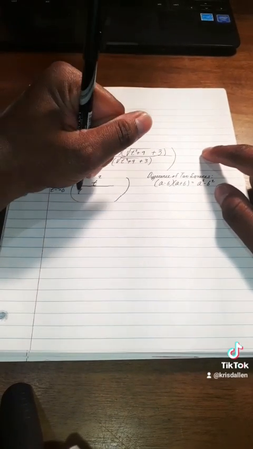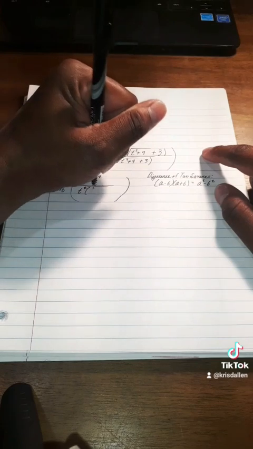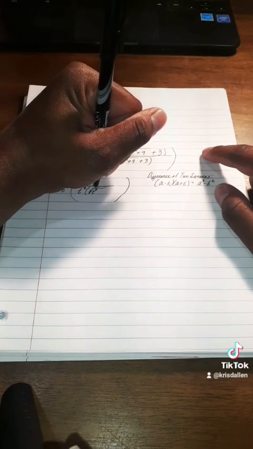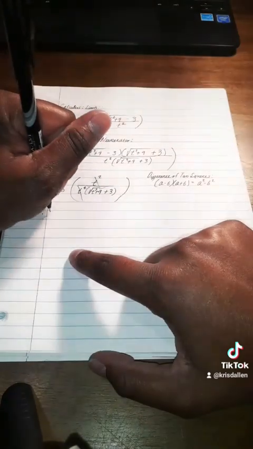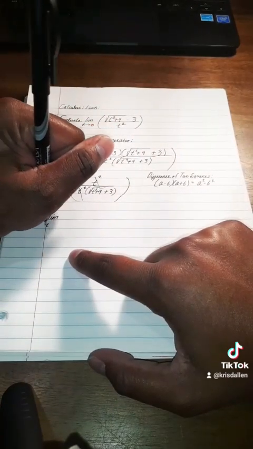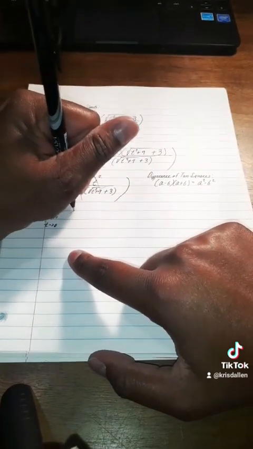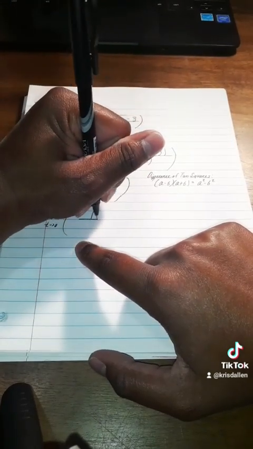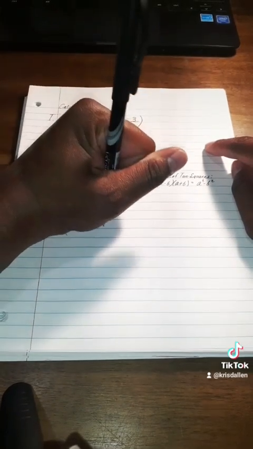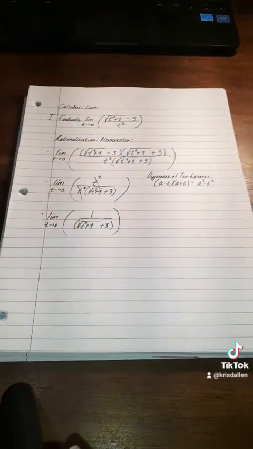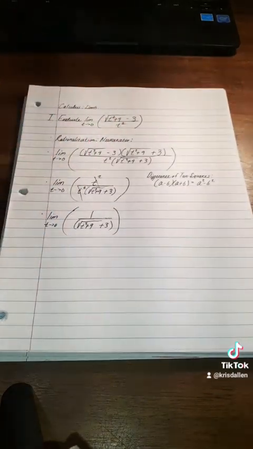And it's going to be divided by t squared multiplied by the conjugate, which was the square root of t squared plus 9 plus 3. We can see here that the t squareds cancel out. So now we have the limit as t goes to 0, and what we have now is just a 1 in the numerator. And what we've got down here is the square root of t squared plus 9 plus 3. Now we try the direct substitution again and see what happens.